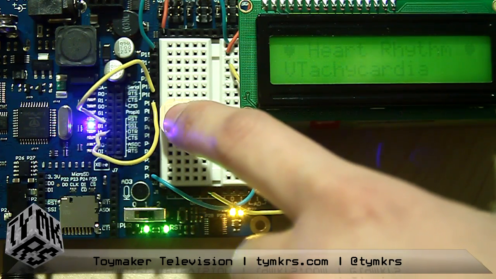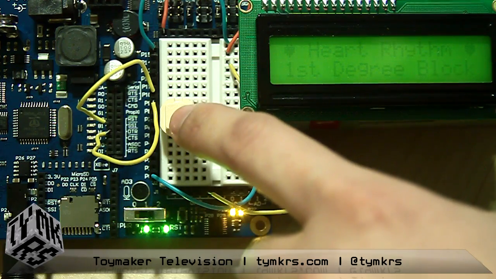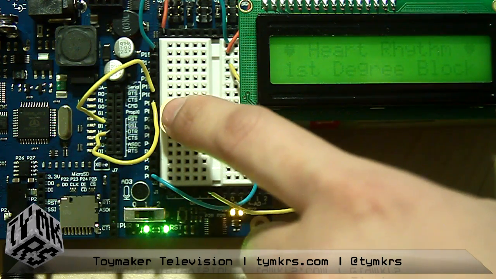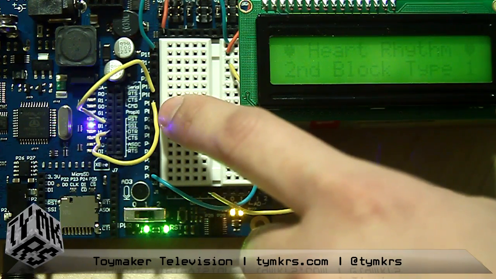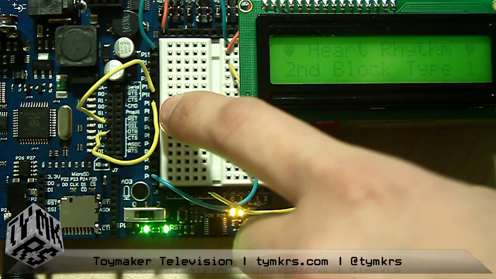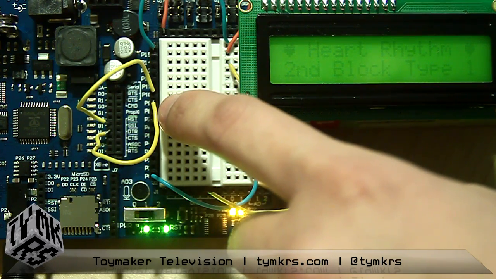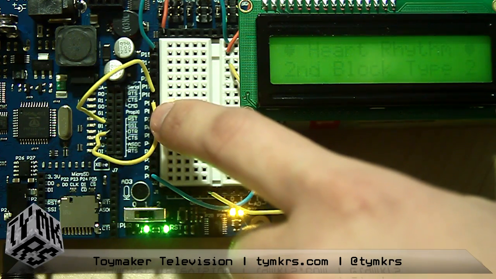This is ventricular tachycardia. This is first degree AV block. Second degree block type 1. And then second degree block type 2.